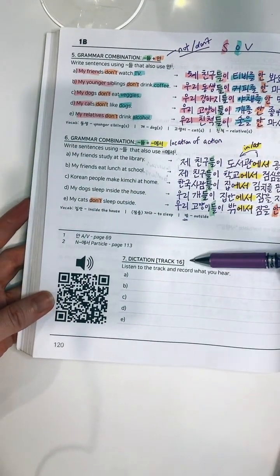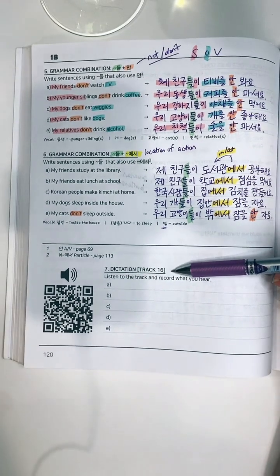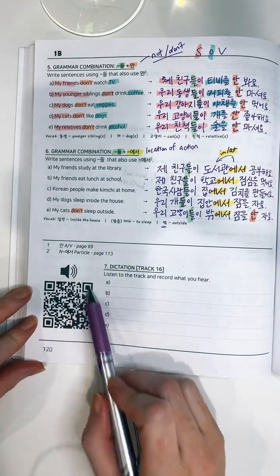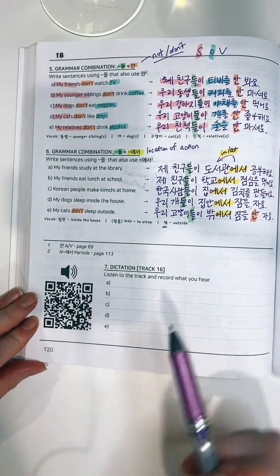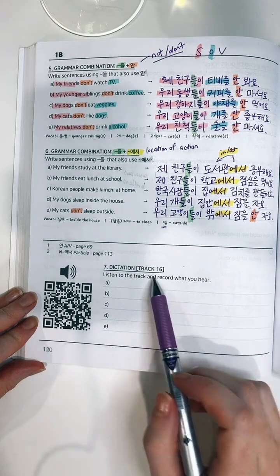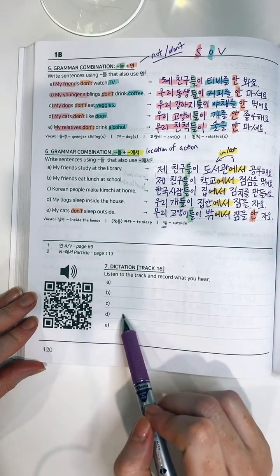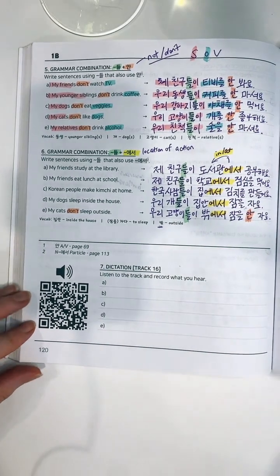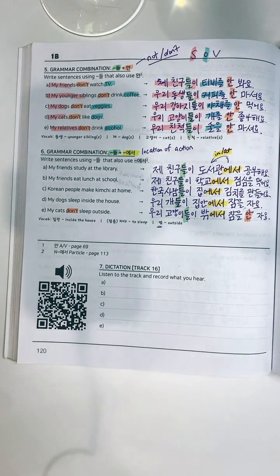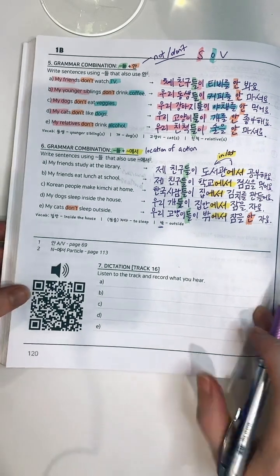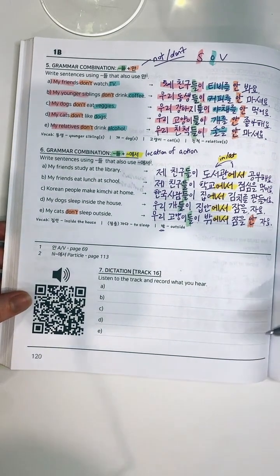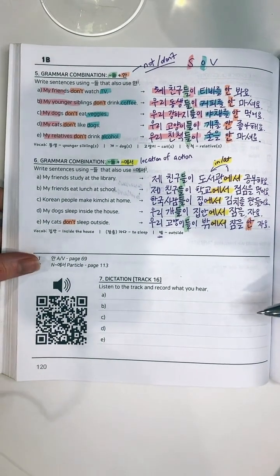There is also a dictation practice, which I highly recommend that you do. I won't do it right now in this live stream, but you can follow this QR code. It takes you to our website where we have a list of tracks. This is track 16 to listen to, and just write down what you hear. It's really good listening practice, good practice for your ears to sort of train yourself to be able to hear and understand spoken Korean. So definitely do that if you have the book. But for this live stream, that is the end of it.